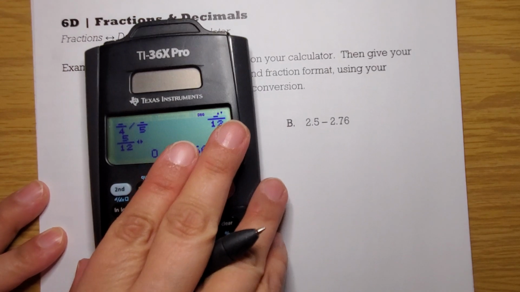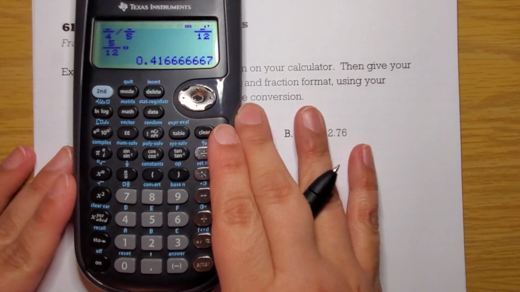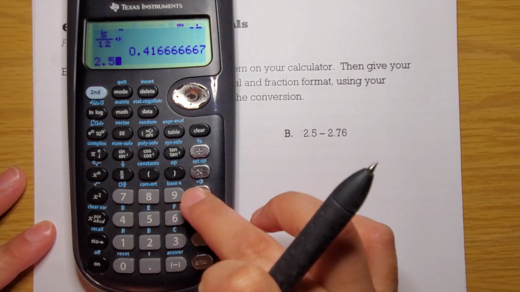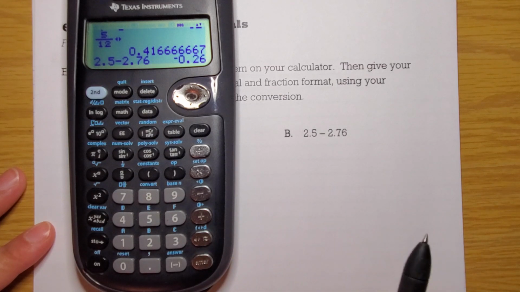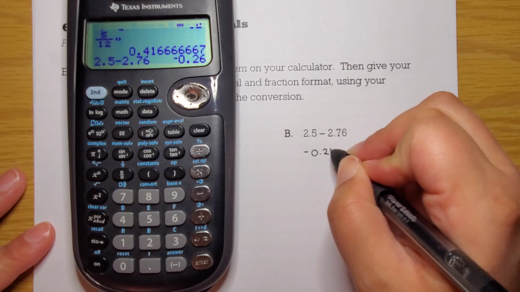All right, let's look at the decimal problem, and we're essentially going to do the same thing. So we're going to type in the problem, 2.5 minus 2.76, and hit enter. And that's going to tell us negative 26 hundredths.